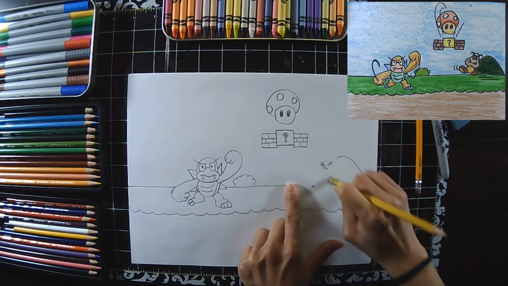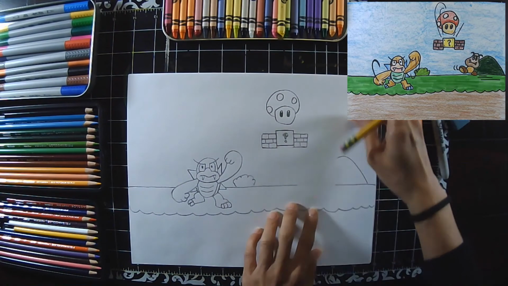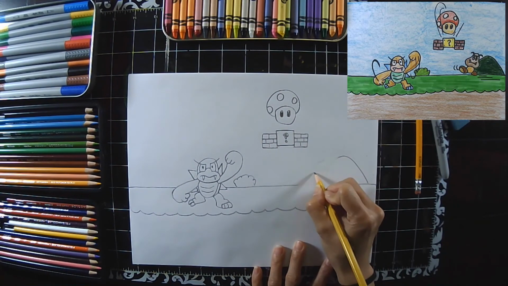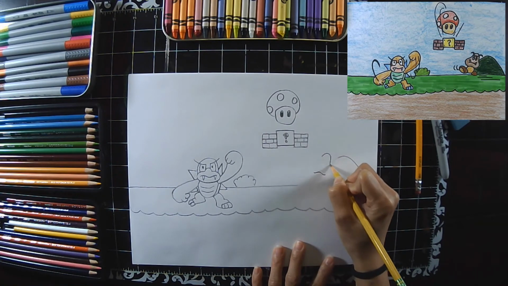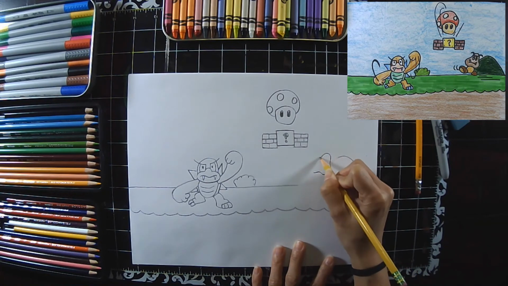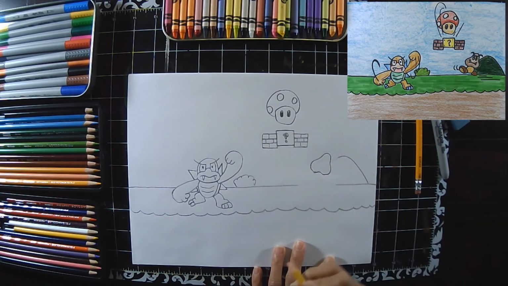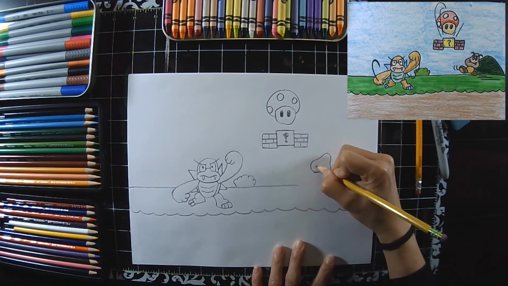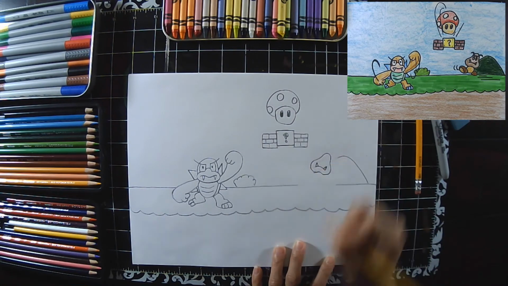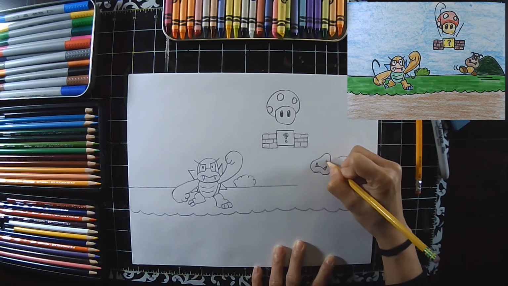Clear some space here. And our Goomba has a curve at the bottom of his face, and his face looks like this. He's a grumpy little Goomba.